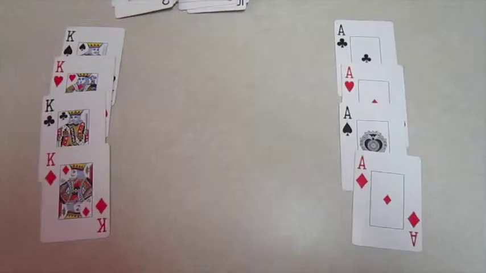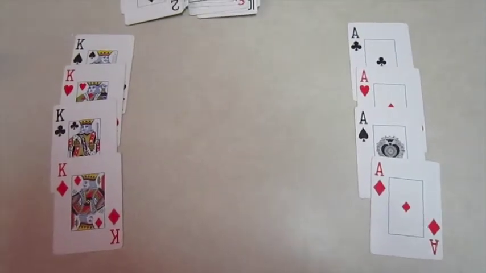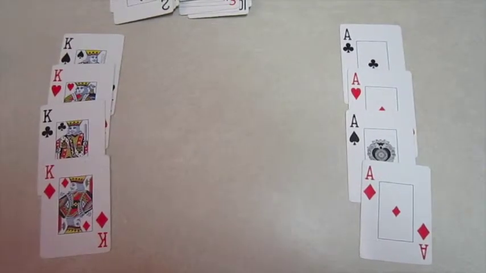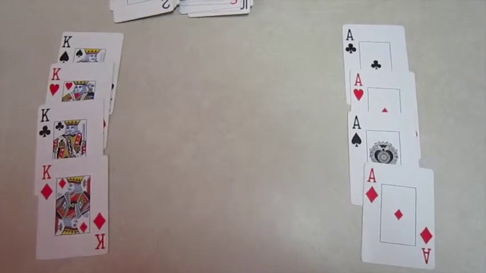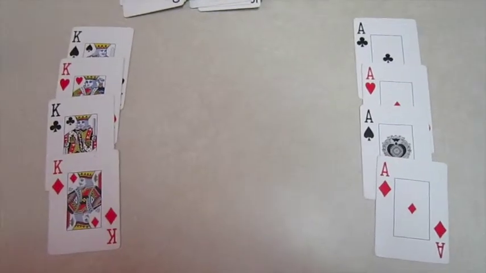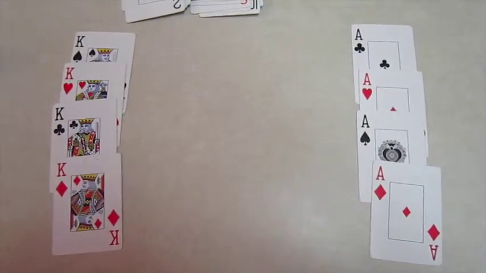For mutually exclusive events, two events cannot occur at the same time. So you'll have to draw, for example, one card or another card. To solve this problem, you know that you have 4 out of the 52 cards that are in the deck are kings. So 4 over 52, which simplifies down to 1 over 13.